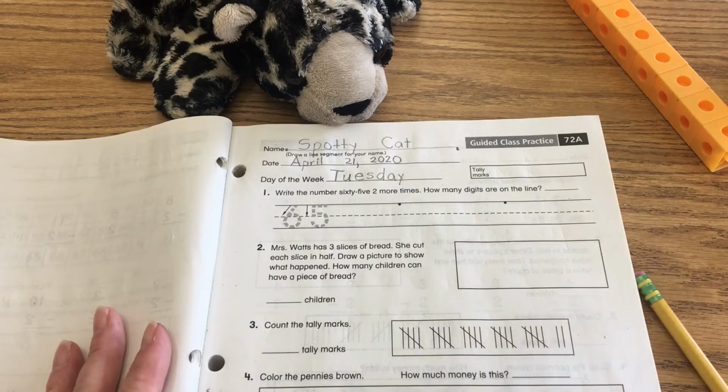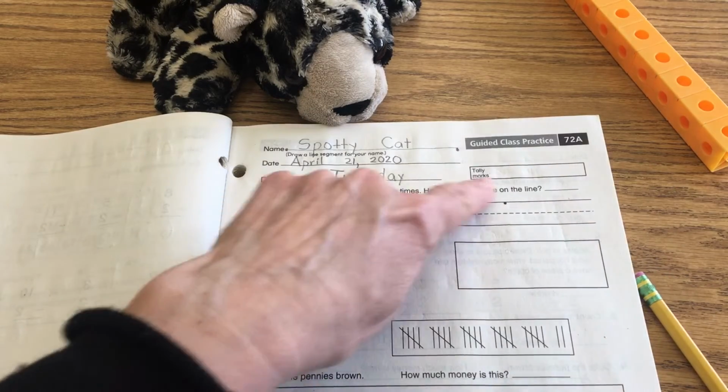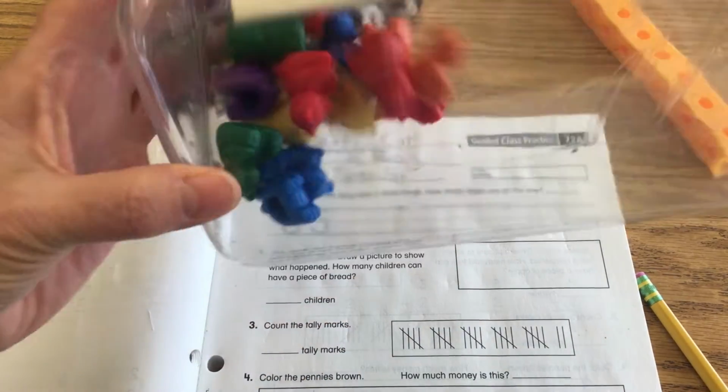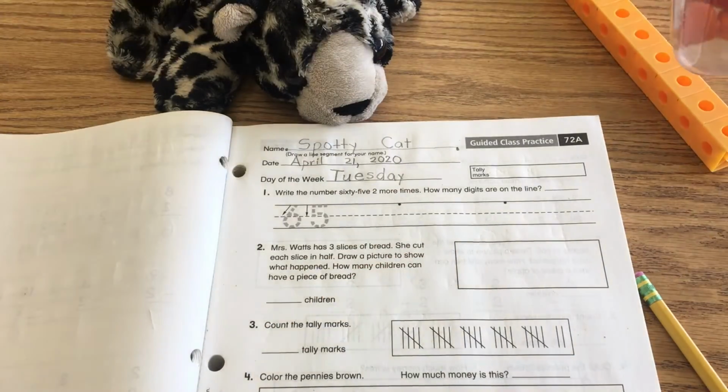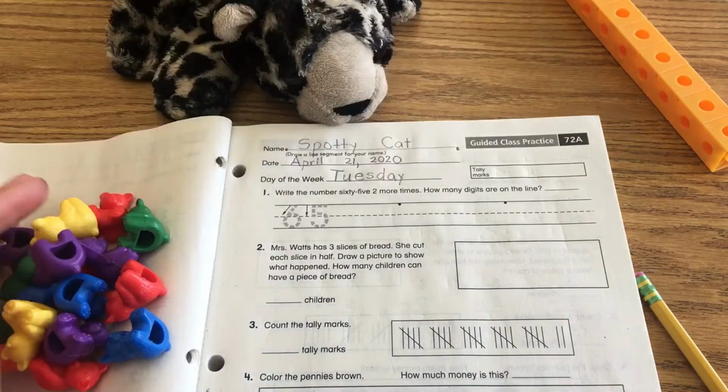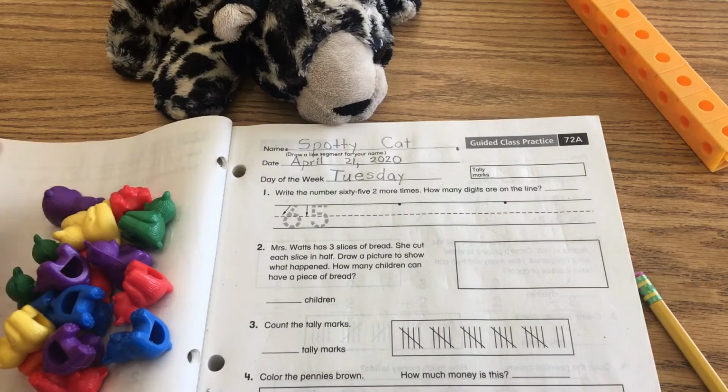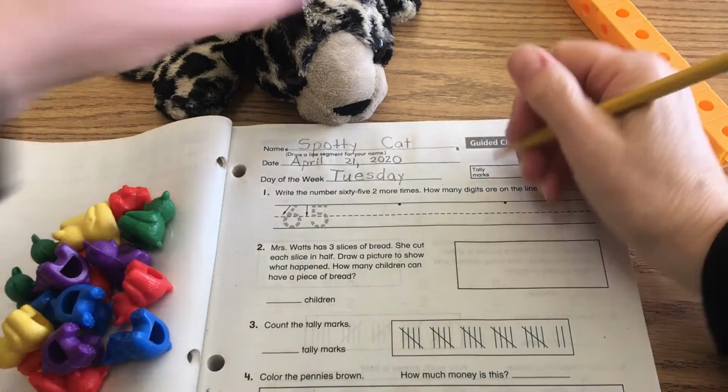Okay, tally marks. How we're going to do our tally marks. That's what that little box is right there. So we've got teddy bears in our mystery jar here, so we're going to take those out and count those and write tally marks. I'm going to put them right here, and as I count them, we will write a tally mark. So here we go.